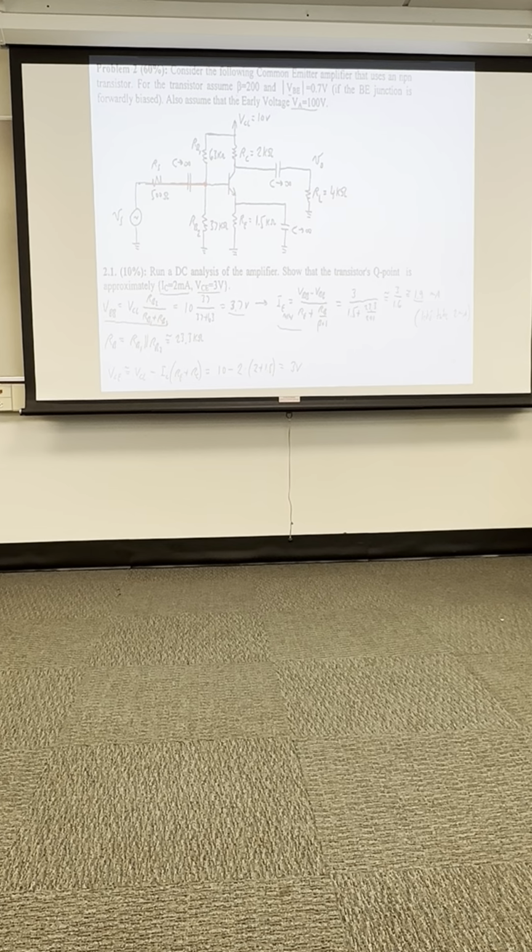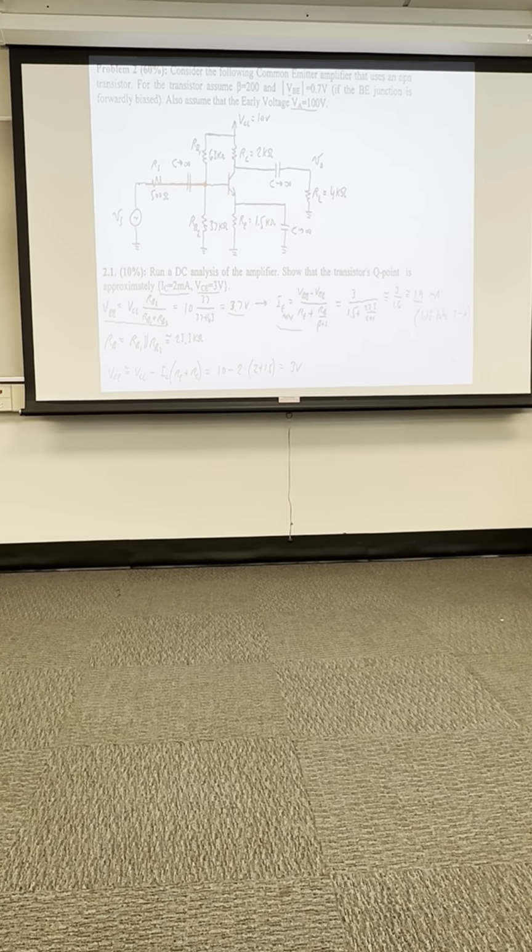And then RB is the two resistors in parallel, which comes to 23.3K. And then the next part was to solve for V sub collector emitter voltage. That's equal to V sub battery minus IC RE minus IC R sub C. So 10 minus 2 times those resistors, and that comes out about 3 volts.